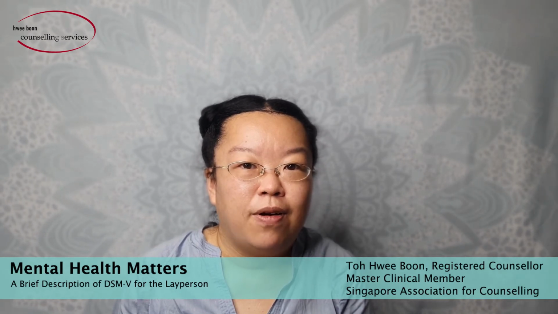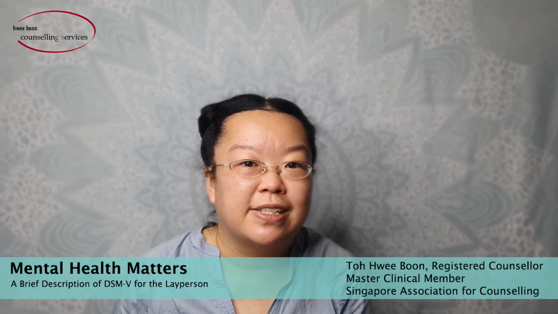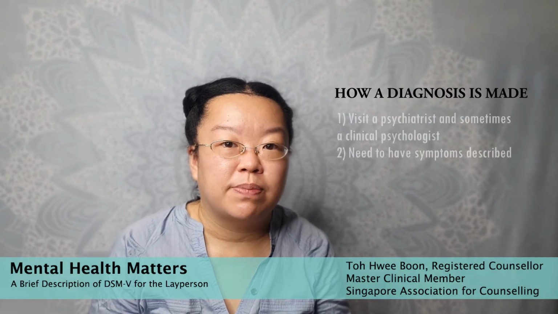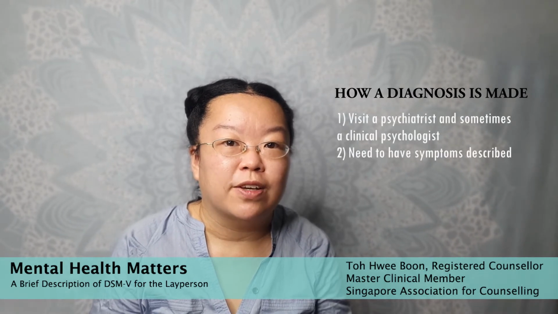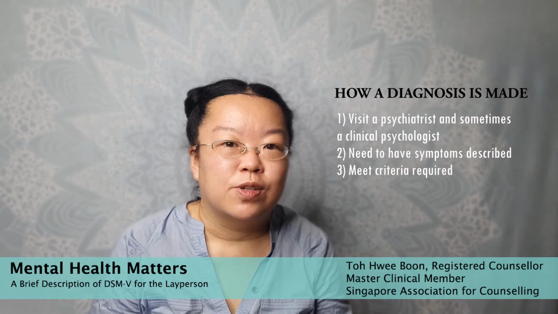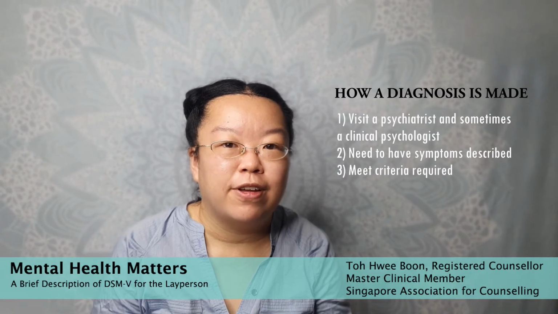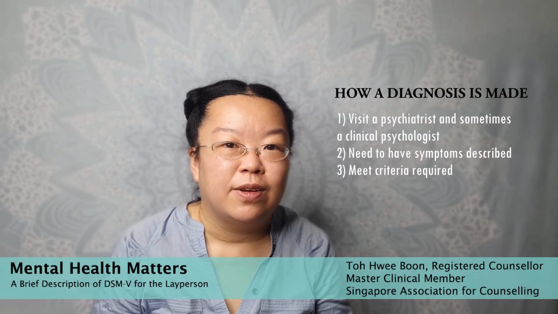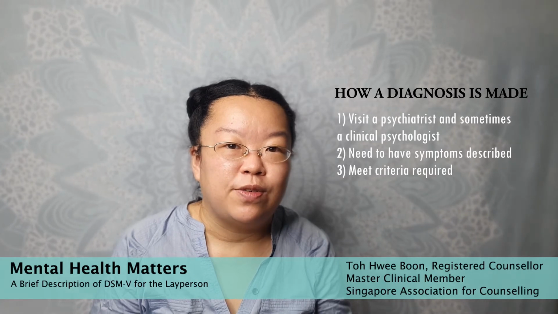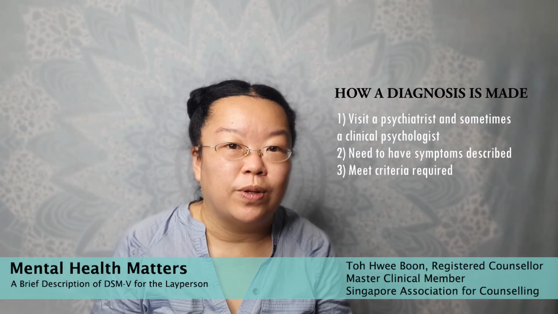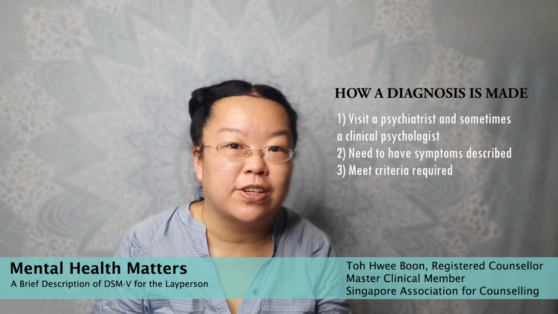And in Singapore, the diagnosis is usually made by a psychiatrist and maybe a clinical psychologist. How do you get diagnosed with a mental disorder? First, you need to have the symptoms being described and that you meet the criteria that's needed. So for example, for major depressive disorder, you need to have 5 of the 8 criteria listed, including the essential criteria of either having been depressed or having anhedonia, which is the loss of pleasure and motivation.